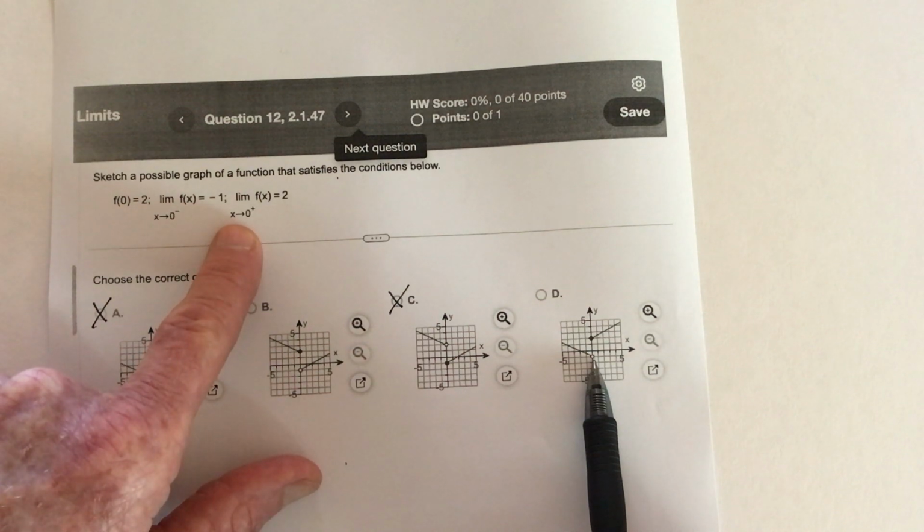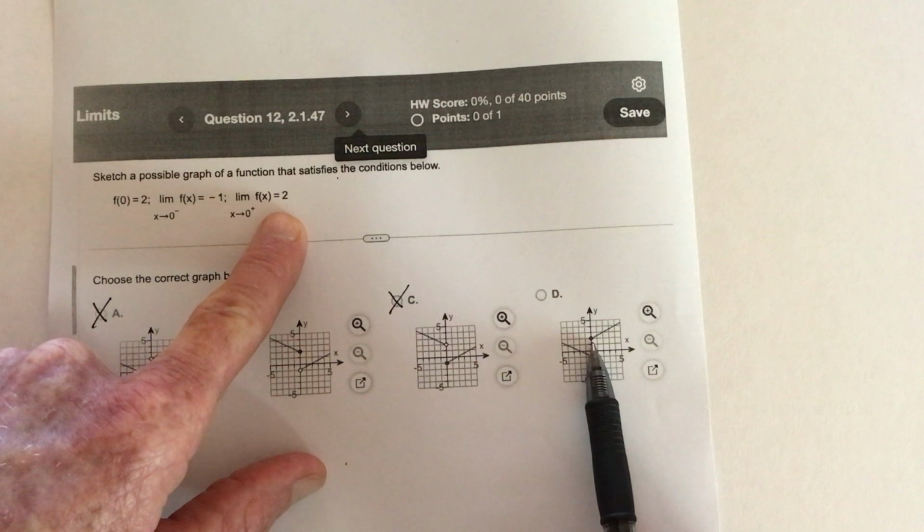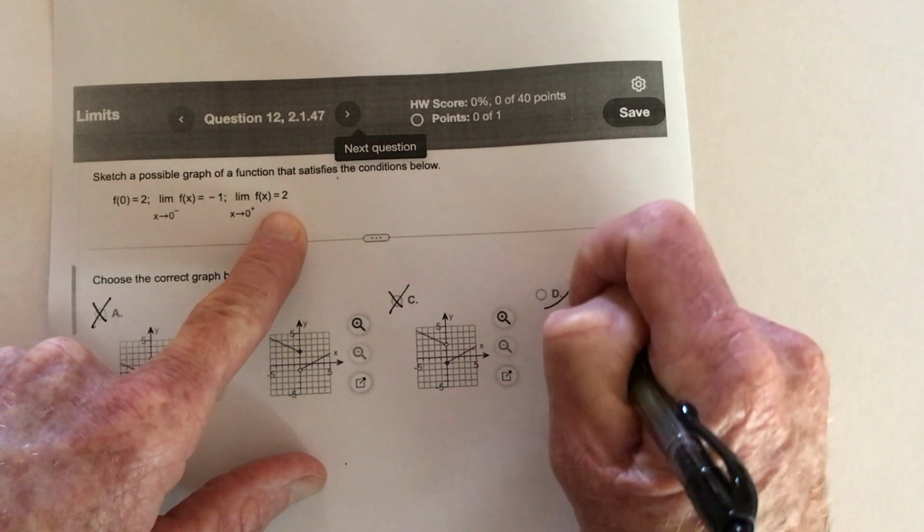And then with this one it says when you're on the right side of 2, it should take you to a y value of 2. And it does. So this one is the winner.